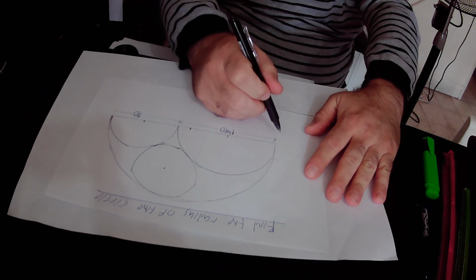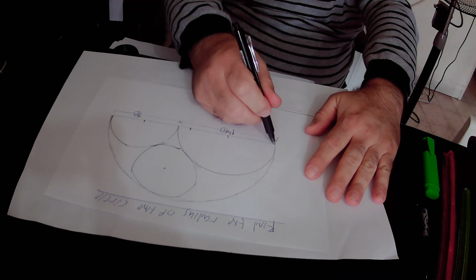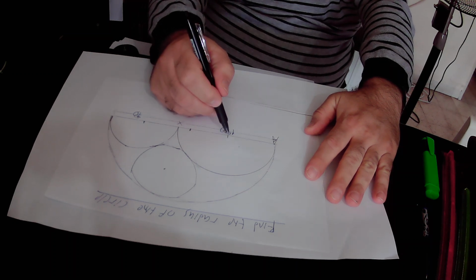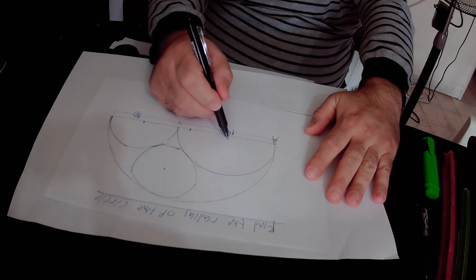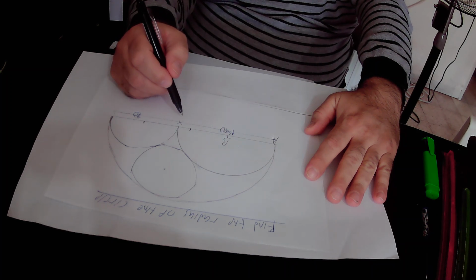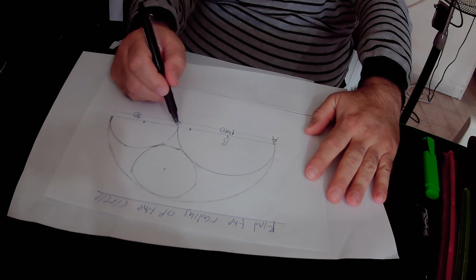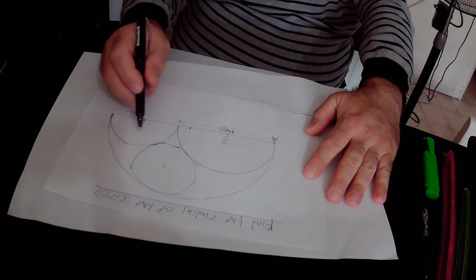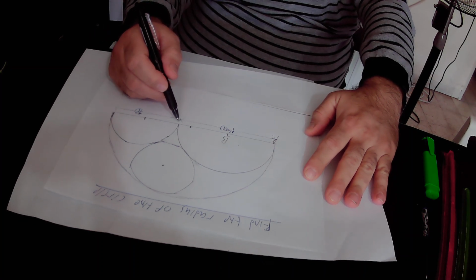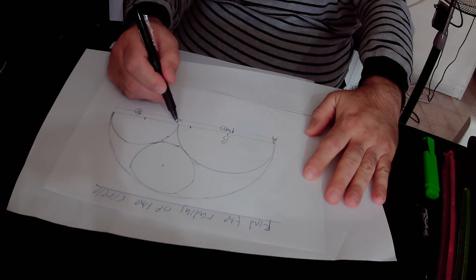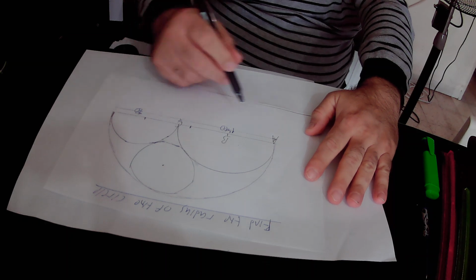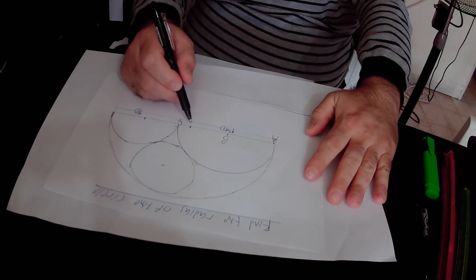This point will be defined as A. The center of this semicircle here will be defined as B. The touching point between this semicircle and the small semicircle will be defined as C. The center of the biggest semicircle is here.